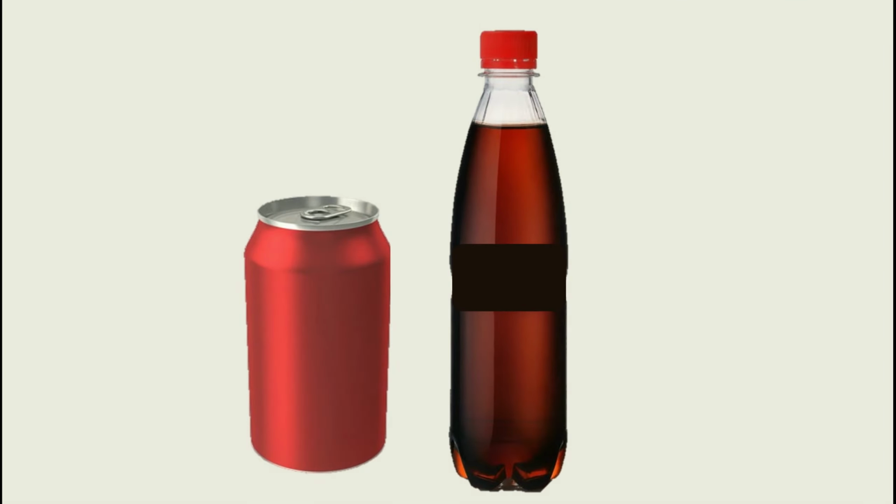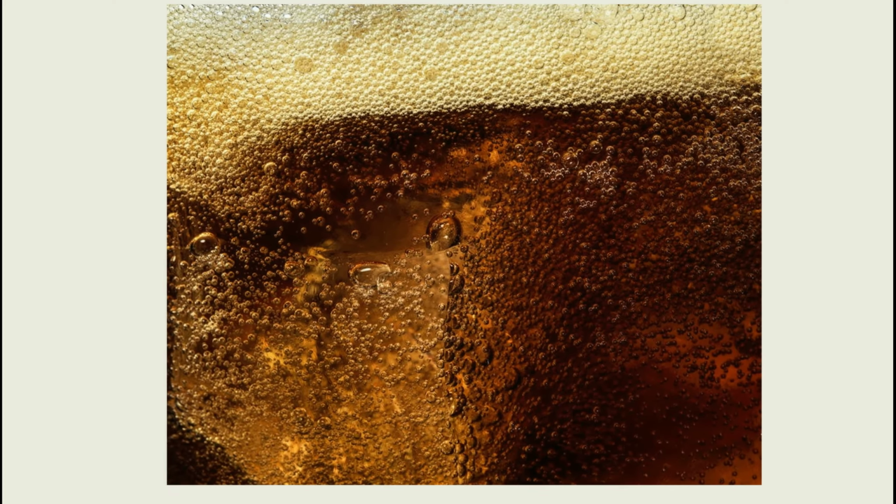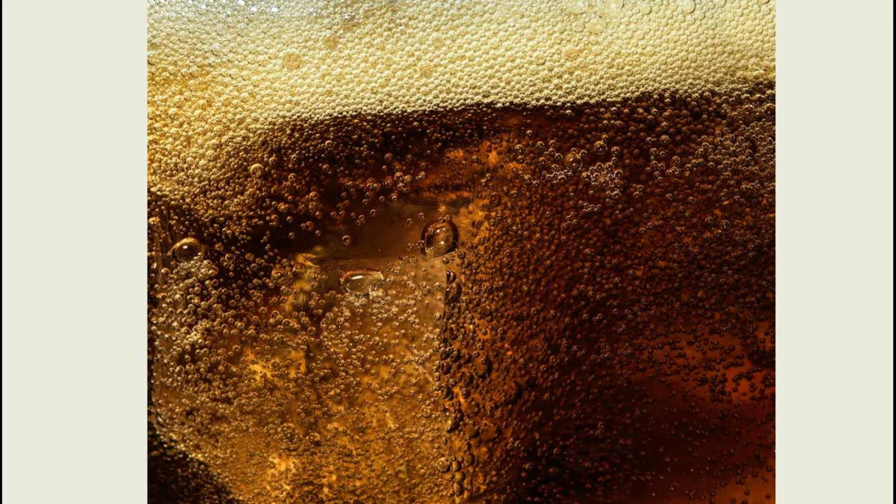You are very thirsty, so you buy yourself one of these. Inside the bottle is a semi-transparent liquid. It is still, there are no particles, there are no bubbles. You open the top and there is a fizzing sound, and then a bunch of bubbles rise to the surface. And bubbles appear throughout the decanted liquid. They fizz on your tongue.